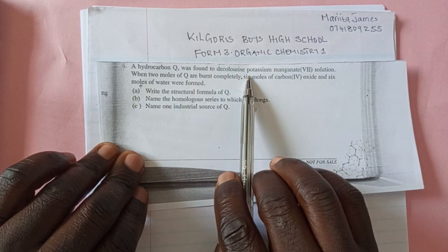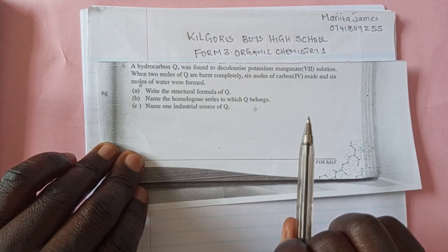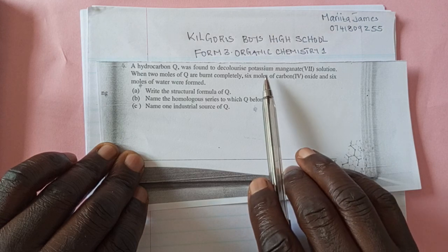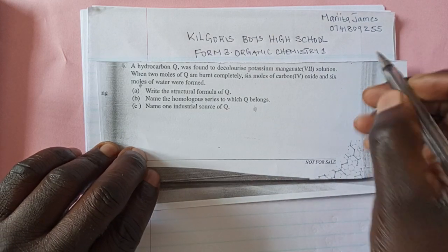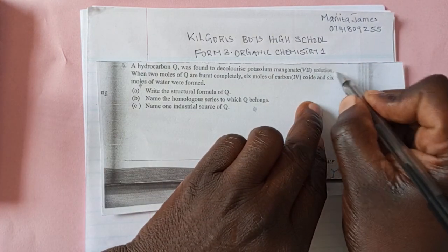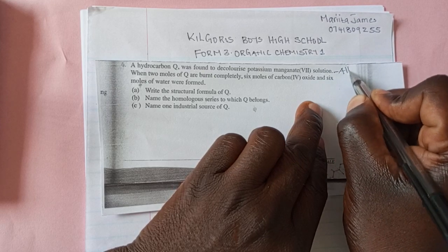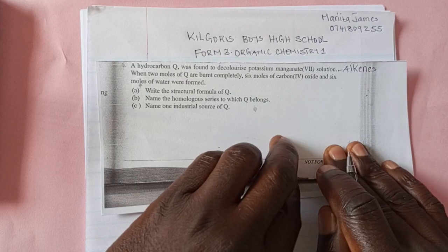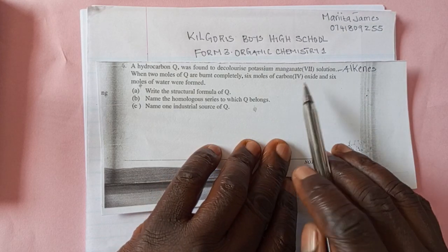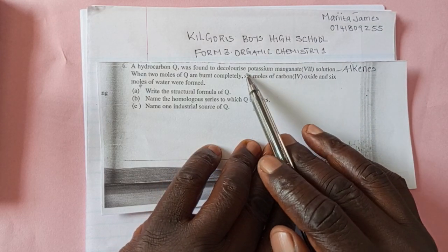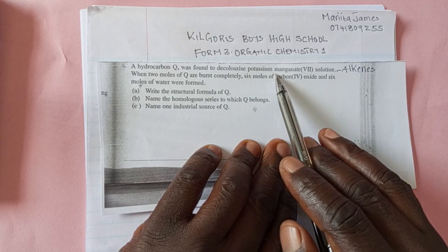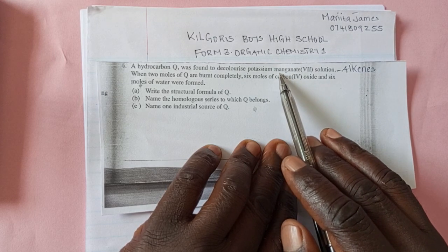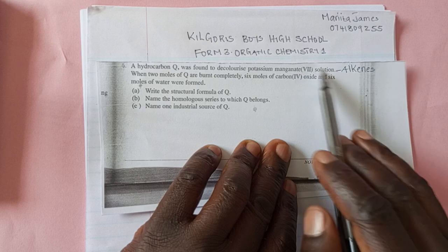Potassium manganate(VII) is used to test the presence of alkenes, whereby the acidified potassium manganate(VII) will turn the color from purple to colorless.